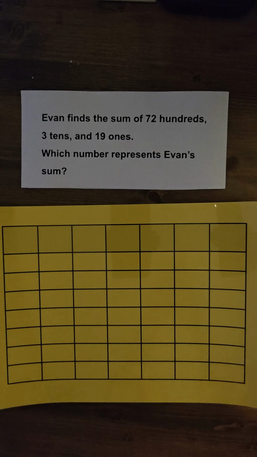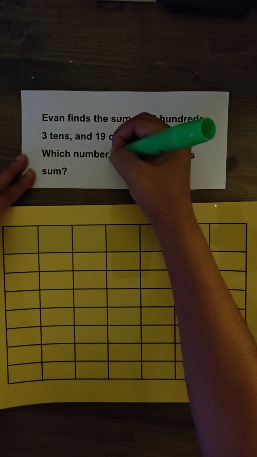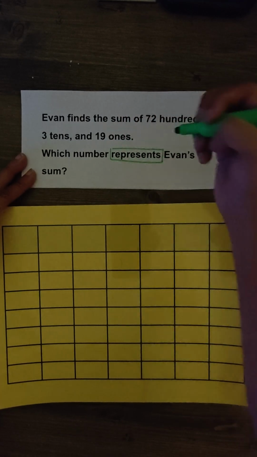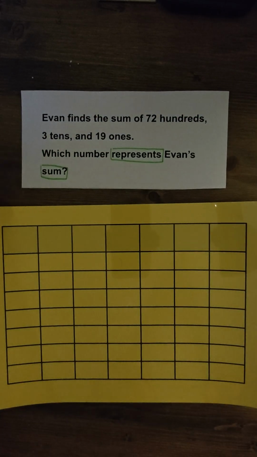So first of all, we have to understand our question. It says which number represents Evan's sum. Represents is just a fancy word for shows, and sum is just a fancy word for you're gonna have to add. Okay, so let's go back to the statement.